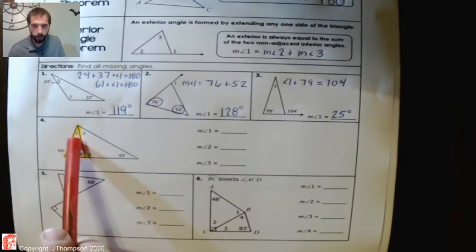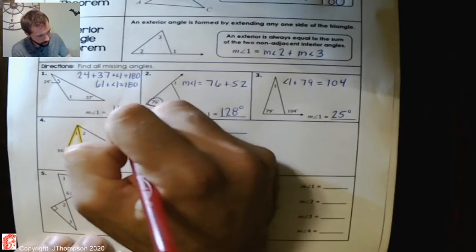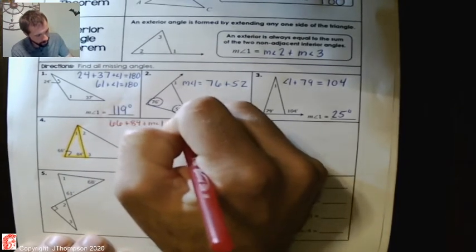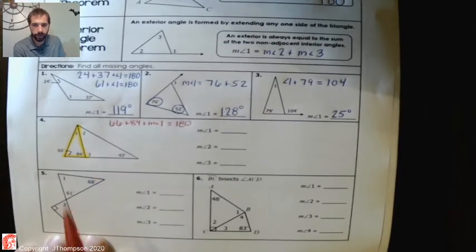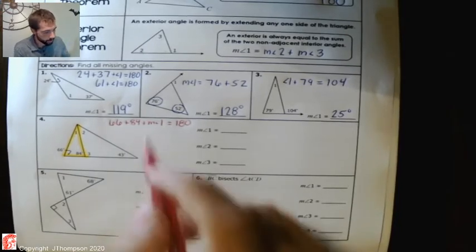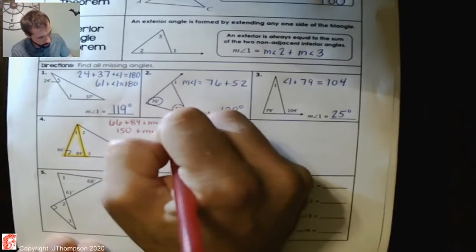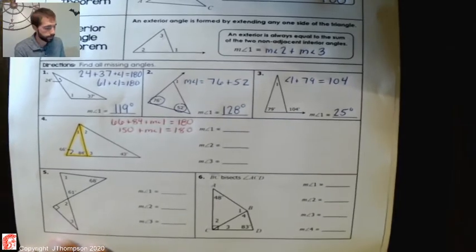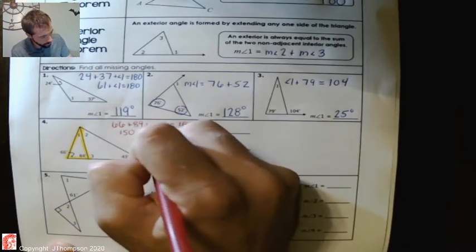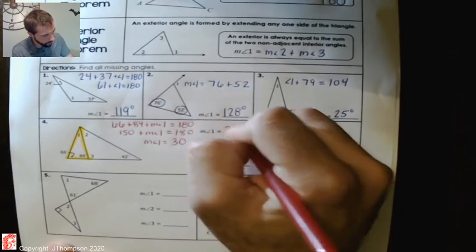So to find angle 1, we know that we're going to do the triangle angle sum theorem because they're all interior angles. So 66 plus 84 plus the measure of angle 1 should equal 180 because those three are interior angles of that triangle. So we're going to combine like terms. So 66 and 84, that combines to 150. So 150 plus the measure of angle 1 equals 180. And then to solve for angle 1, we're going to subtract 150 from both sides. And then we end up getting the measure of angle 1 equals 180 minus 150, which is 30. So angle 1 would be 30 degrees.